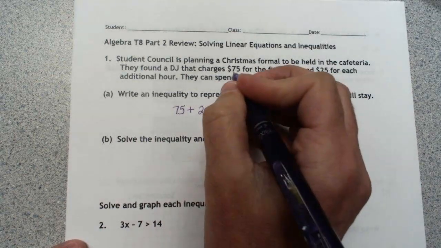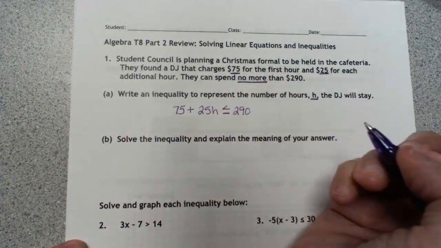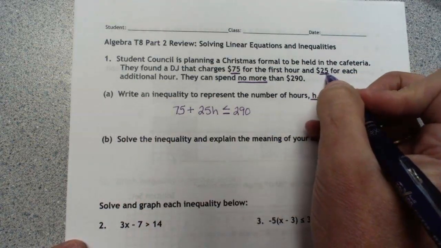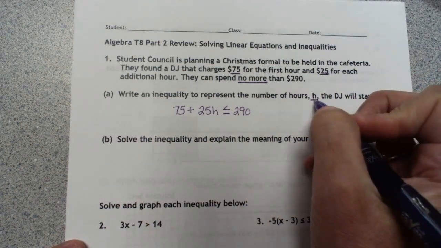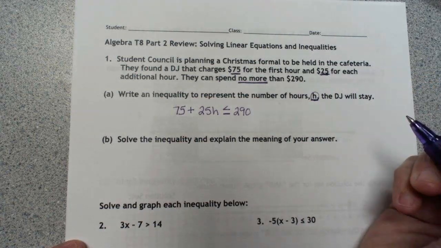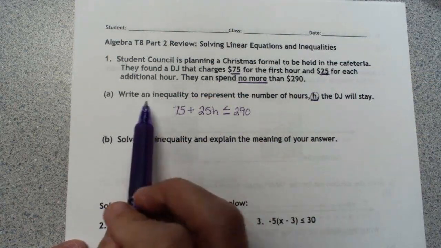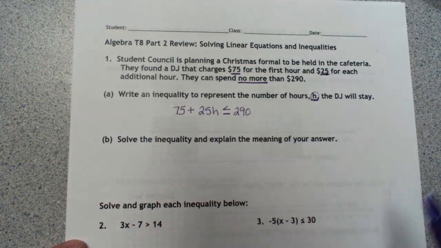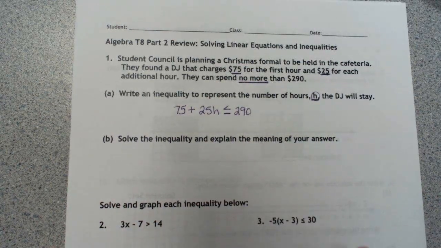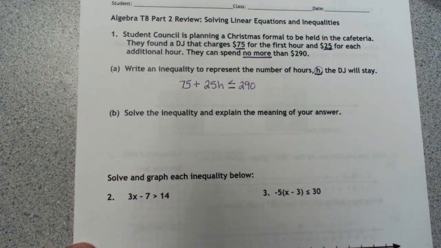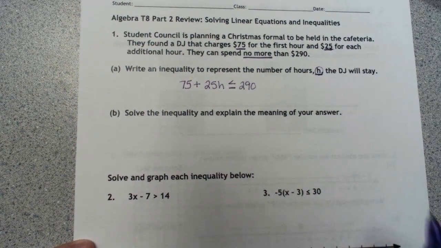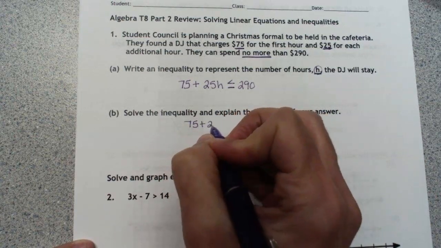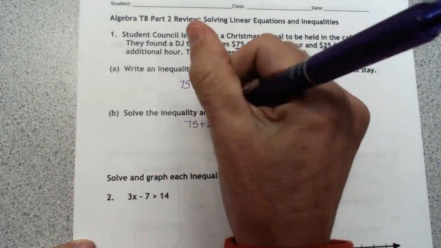$290. So we've got this amount, which is the one-time fee. So notice it doesn't have a variable with it. And then we've got this amount per hour, and that's going to go with our variable. So for the first one, for A, it says to write the inequality. We used H as our variable. For B, we're just going to solve this and then explain what that means. So I'm going to rewrite what I have here, and we're going to solve for H.